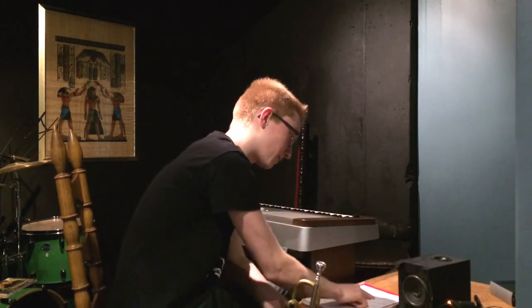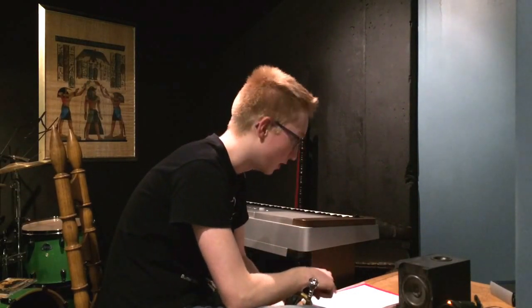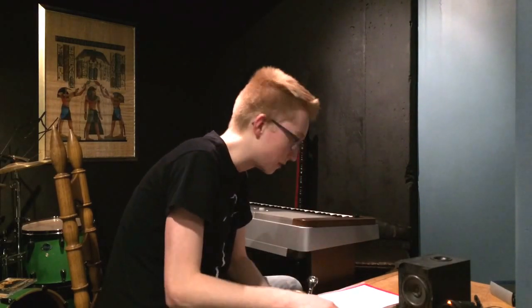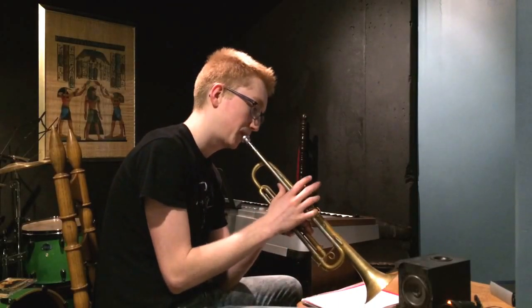So the next chord, you would play the bebop scale for A7, but since we're doing tritone substitutions, that turns into E flat 7. So the first one.